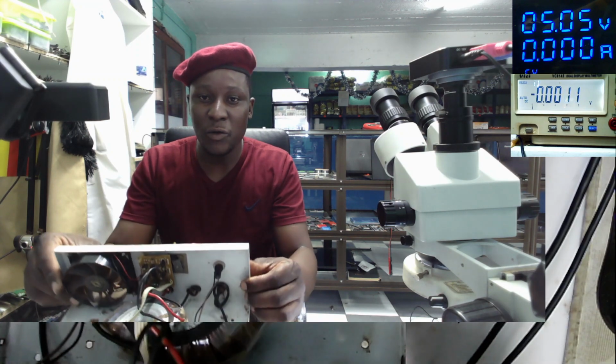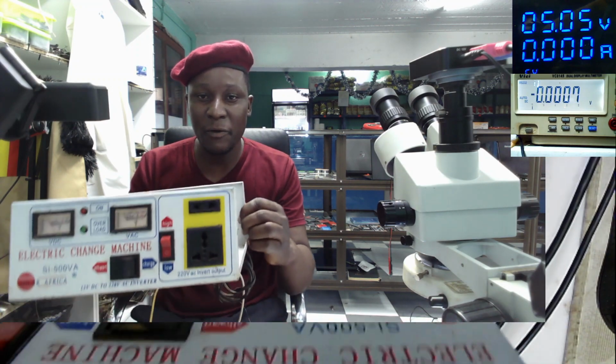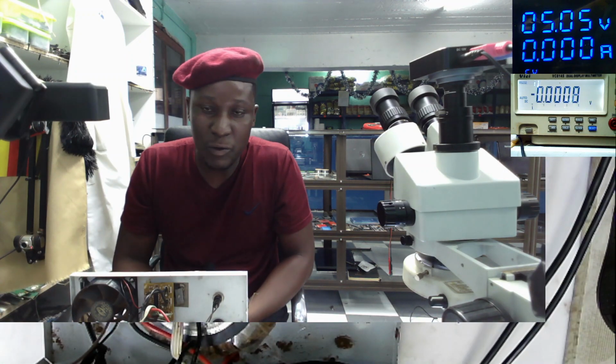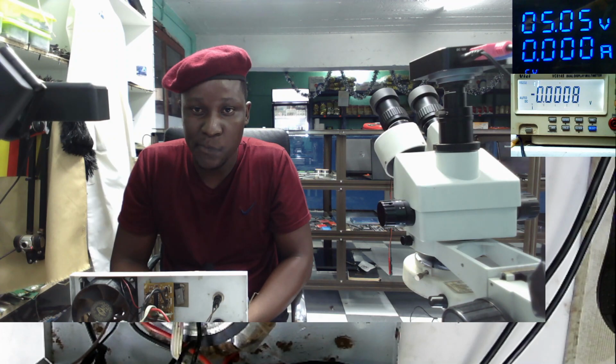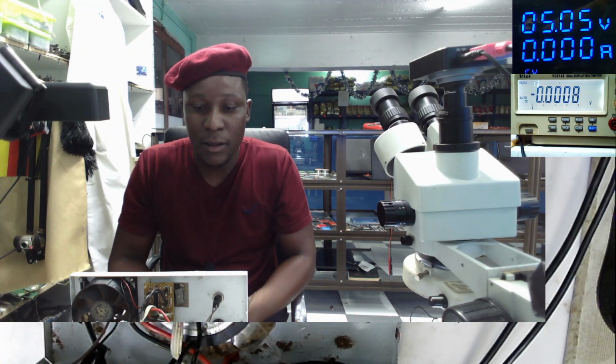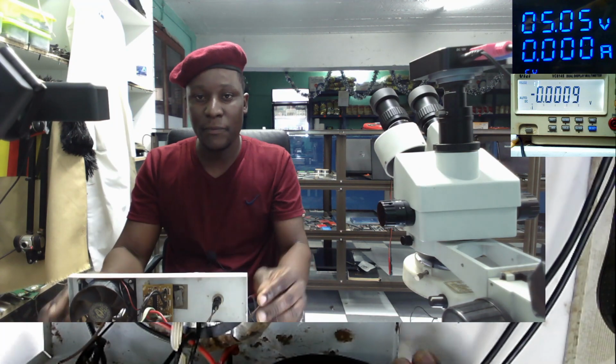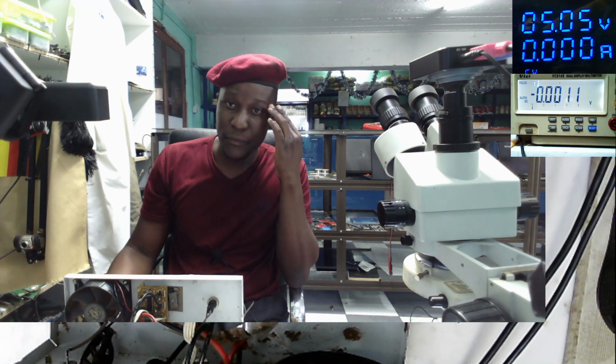That's why this inverter is already opened, because this is coming from another electronic shop. They opened it, they couldn't figure out what the problem is, and luckily I was checking, they didn't do anything inside, and they sent the inverter here.